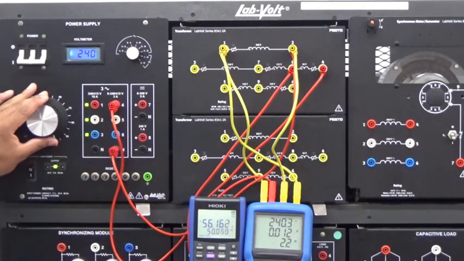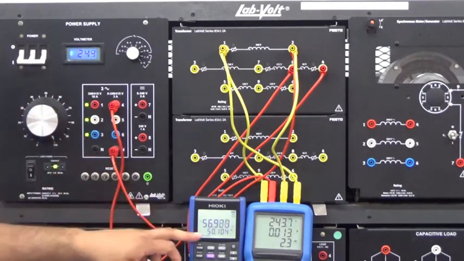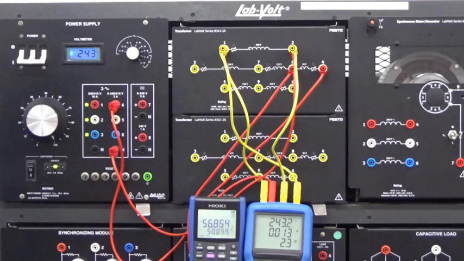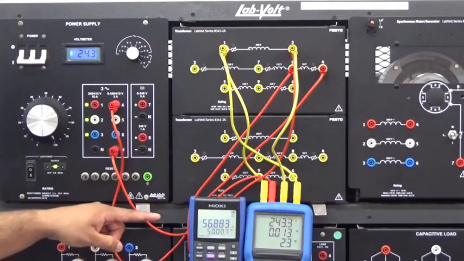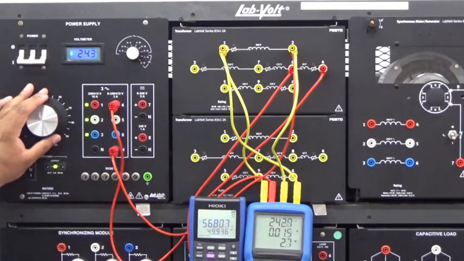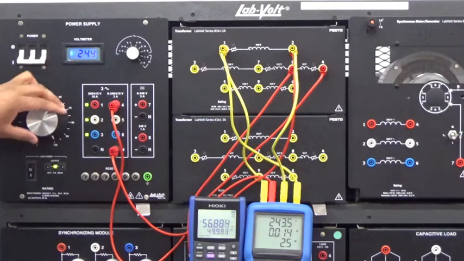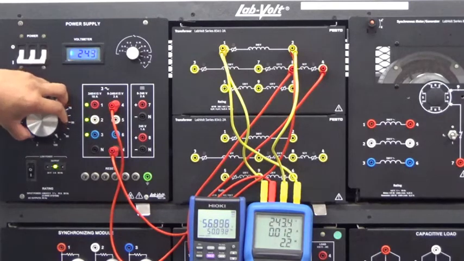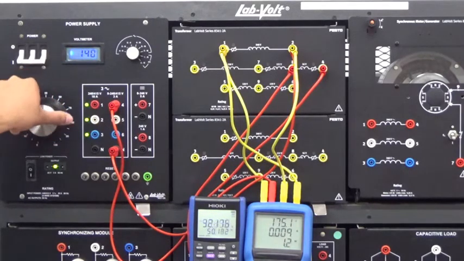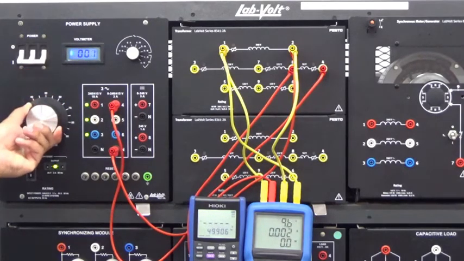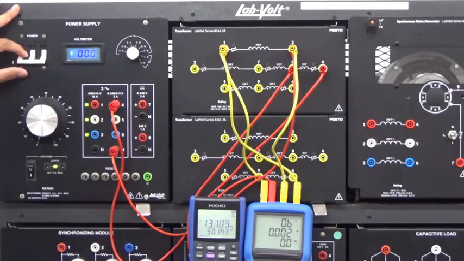If we keep going, the output will increase further. So this should be your last reading. Okay, now we turn the power supply to 0 and switch it off.